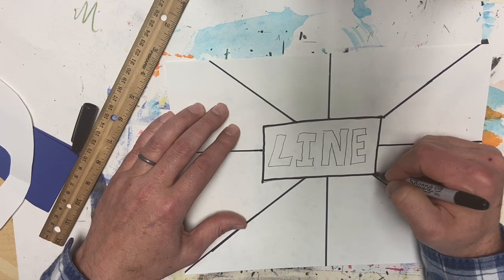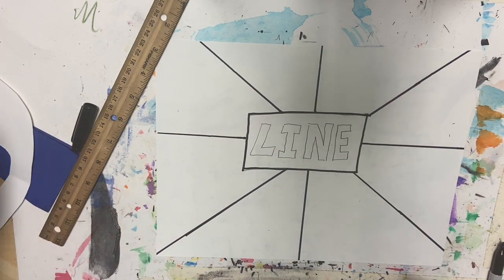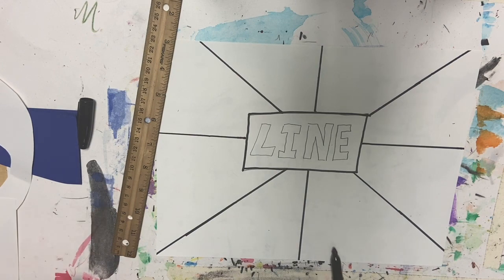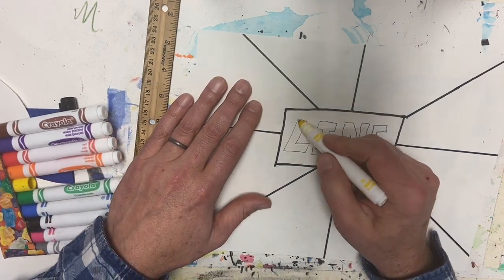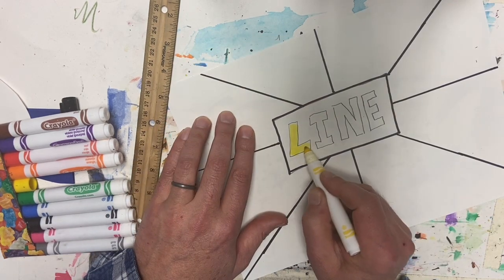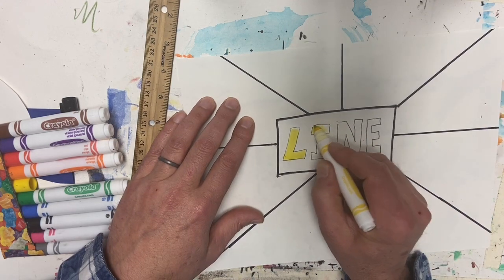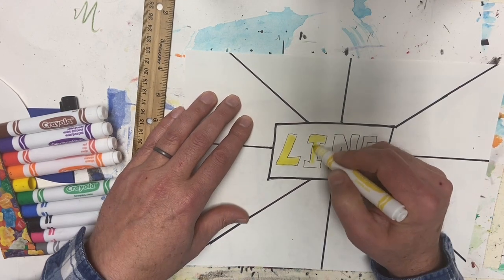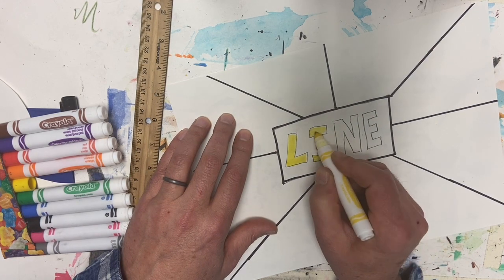And just because I want this to show up, I'm going to take, I've hidden my markers from myself. Here they are. Taking a marker. I'm going to trace this, fill this in. I want this to show up nicely. And this doesn't have a lot of color in it. I'm doing lines, black lines on white paper.